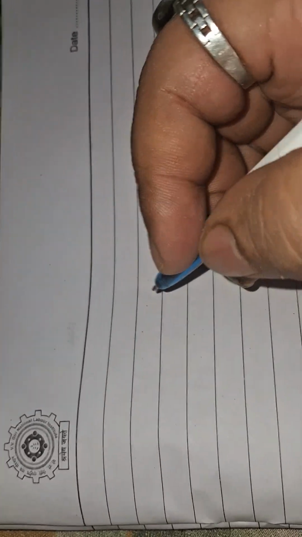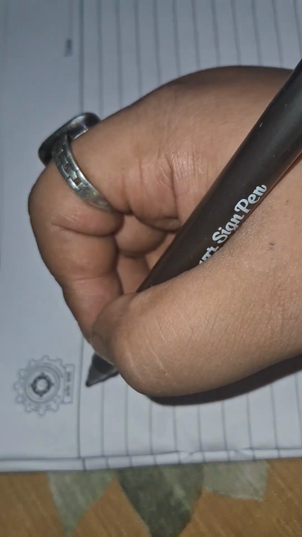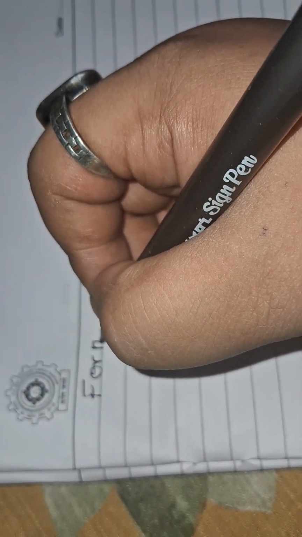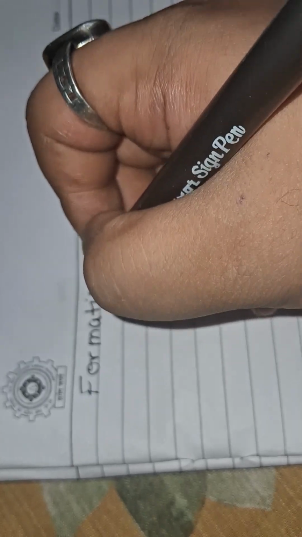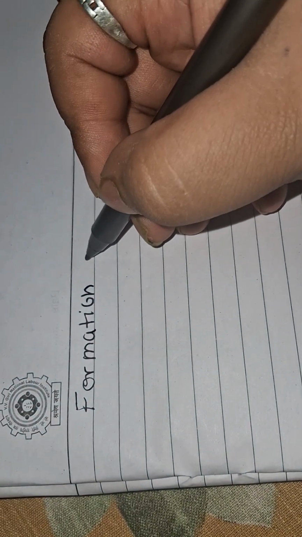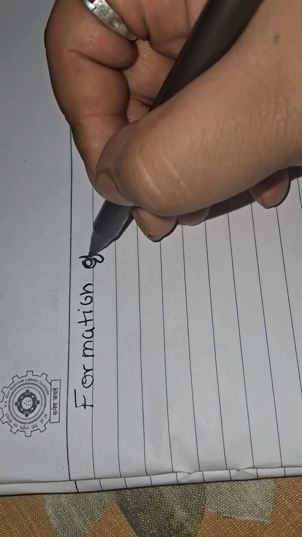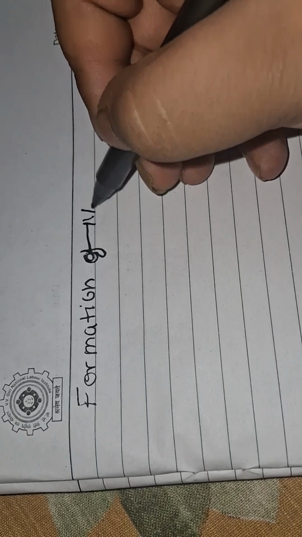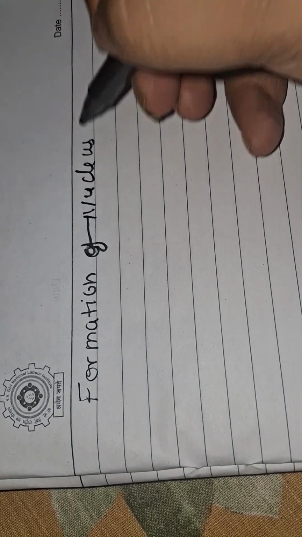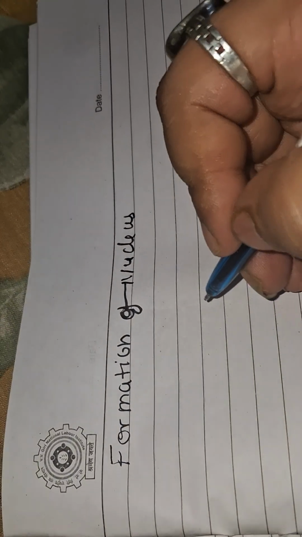Next is the formation of nucleus. You may not have learned this because it's not exactly in the syllabus, but I will teach you this anyway because I want to, and it's really interesting. Formation of nucleus.